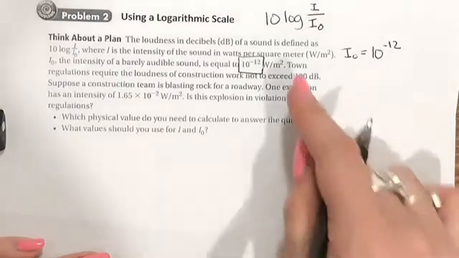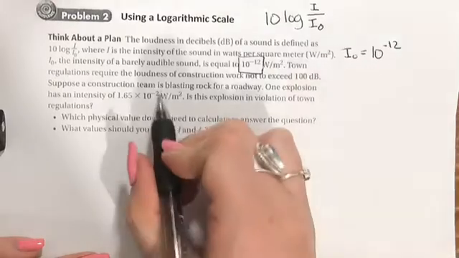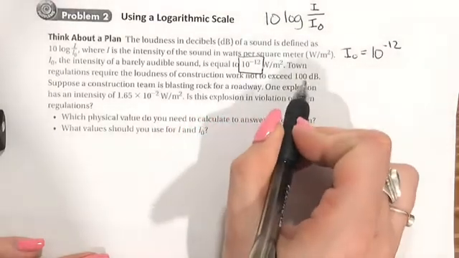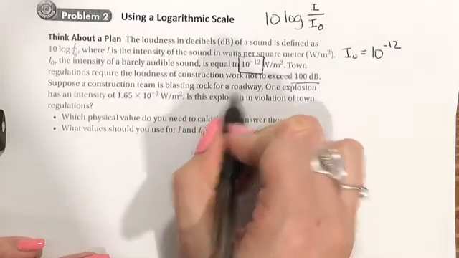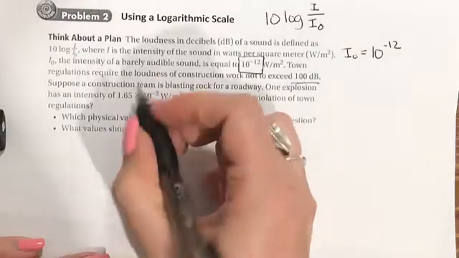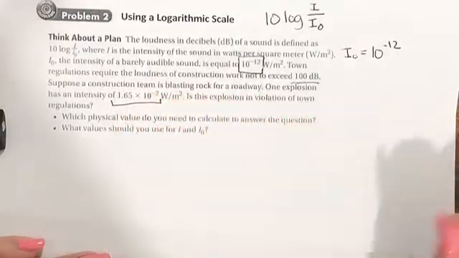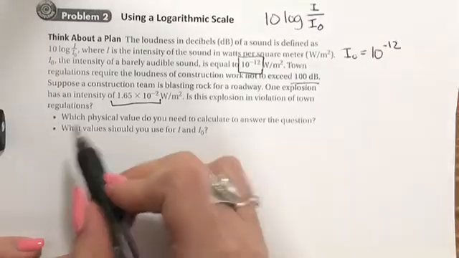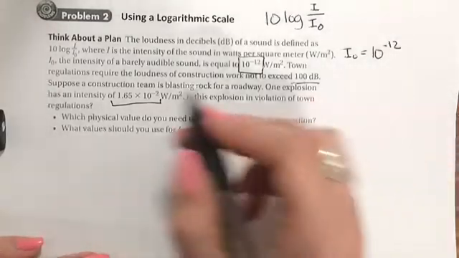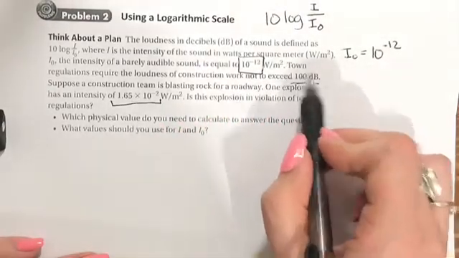So now for the problem, it says town regulations require the loudness of construction work not to exceed 100 decibels. Suppose a construction team is blasting rock for a roadway. One explosion has an intensity of 1.65 times 10 to the negative 2 watts per meter squared. Is this explosion in violation of the town regulations? So let's check and see. We need to see, is it over 100 decibels?